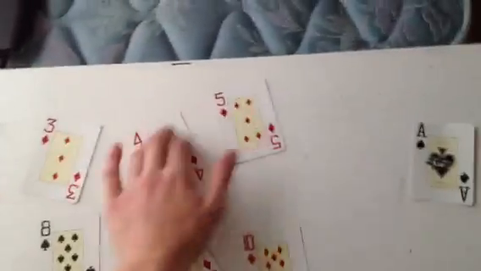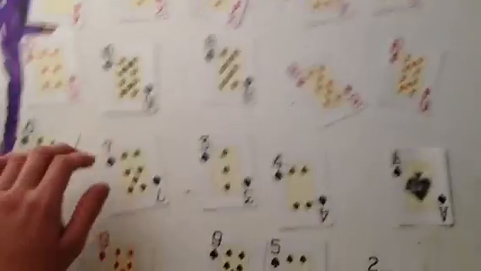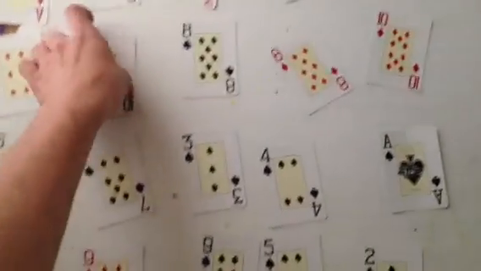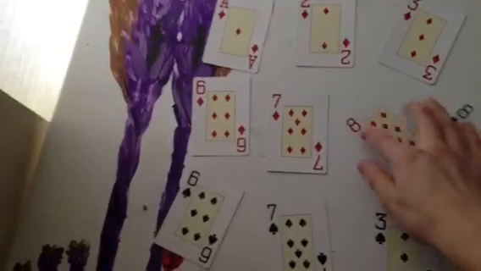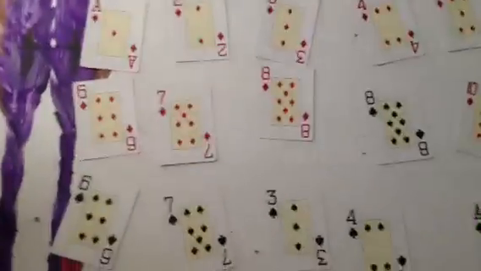We'll go ahead and swap the 5 with the ace. Swap the 6 with the 9. Swap the 7 with the 10. Swap the 8 with the 8. Swap the 8 with the 9 down here.